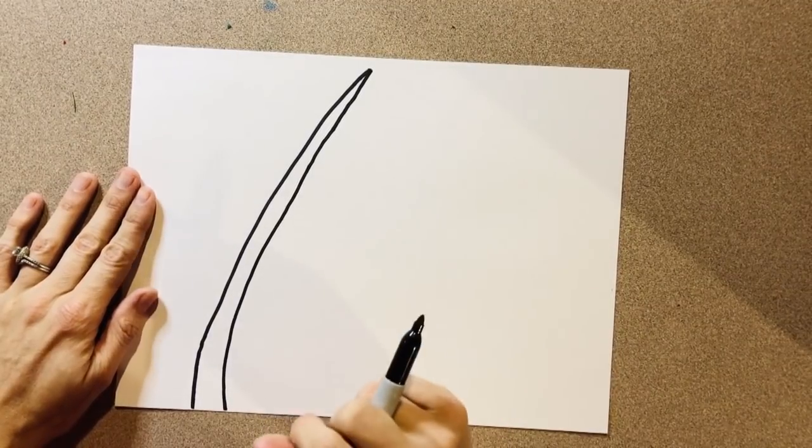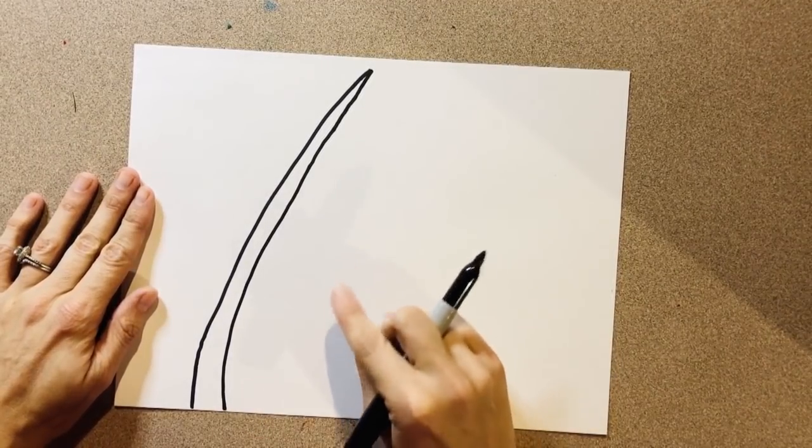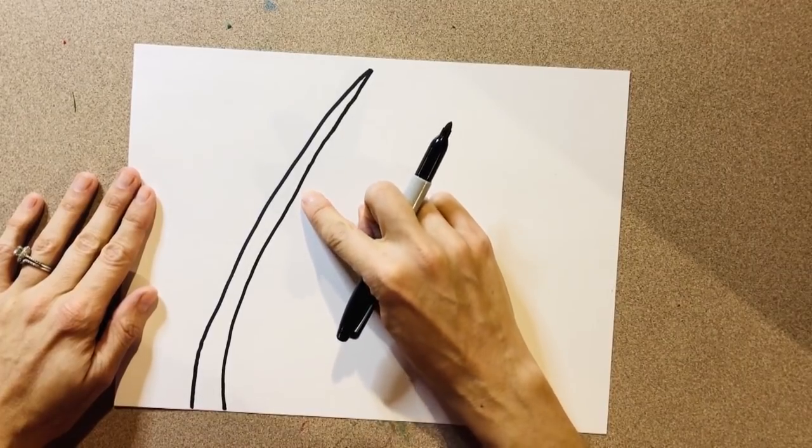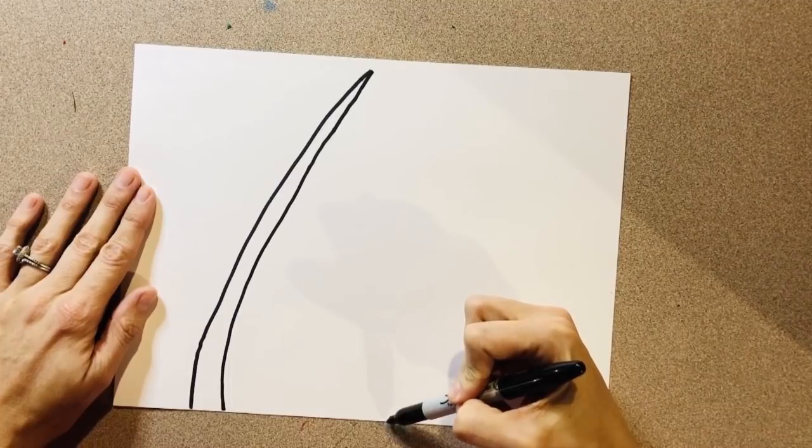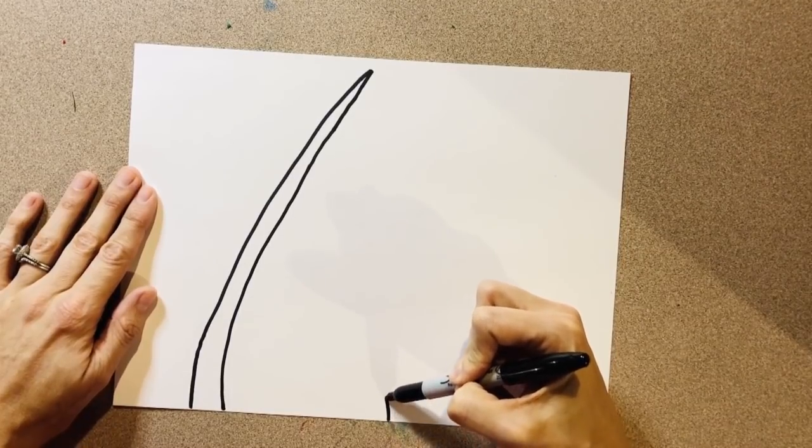My second blade of grass is going to overlap behind my first piece. So again, I'm gonna start at the bottom of the page.